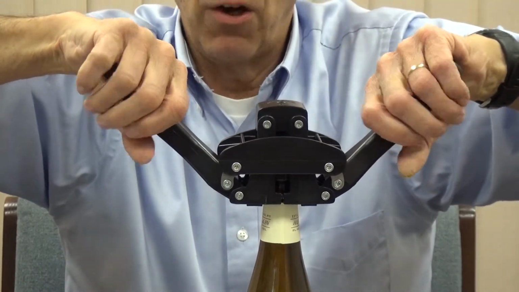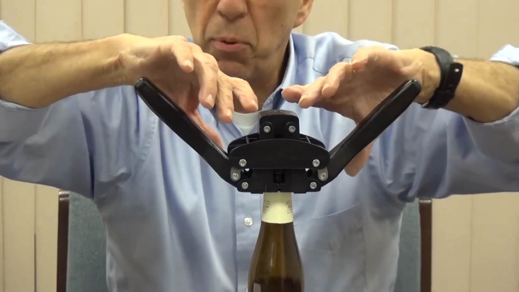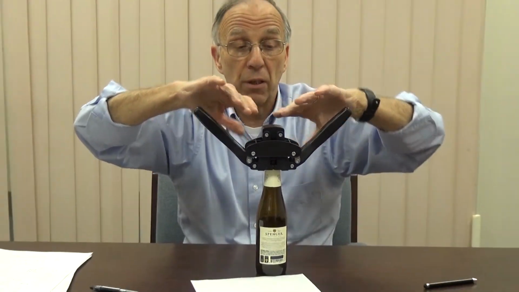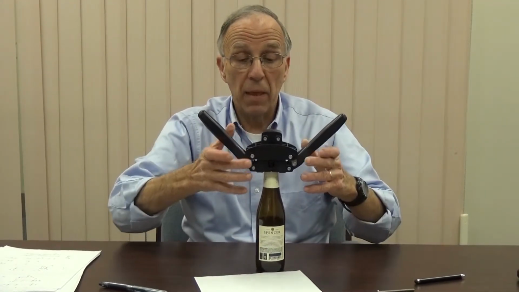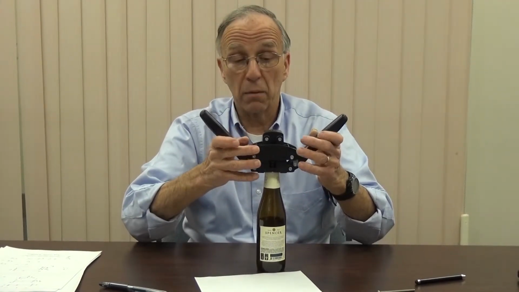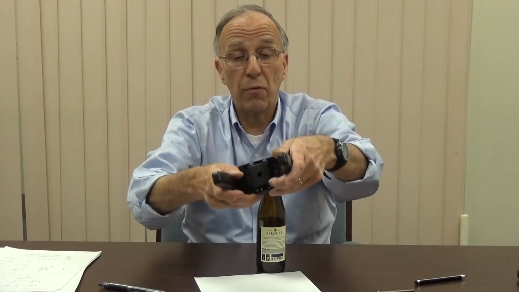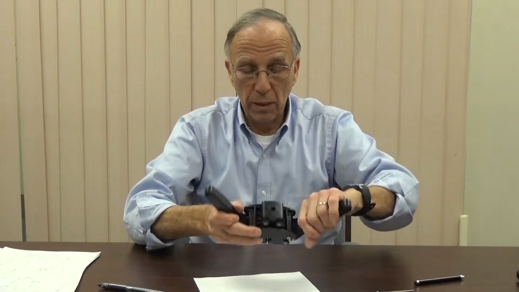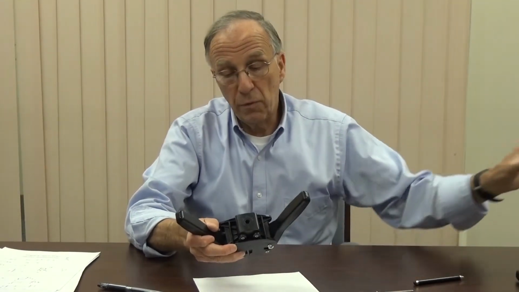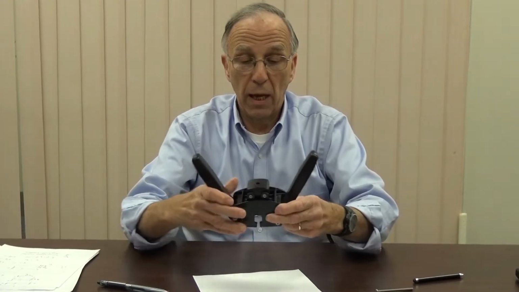Now, if I go further, at this point I've just aligned everything. If I bring it down to the horizontal position, then I will put the cap on the bottle. But I'm going to refrain from doing that. So this is a relatively simple device.